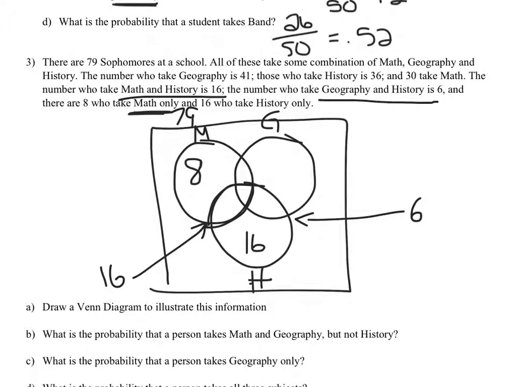Okay, so then if we add all these together, 6, 16, and 16. So I'm adding what I'm getting for this one, and for the only. It should add up to how many people are taking history. This should be 36.